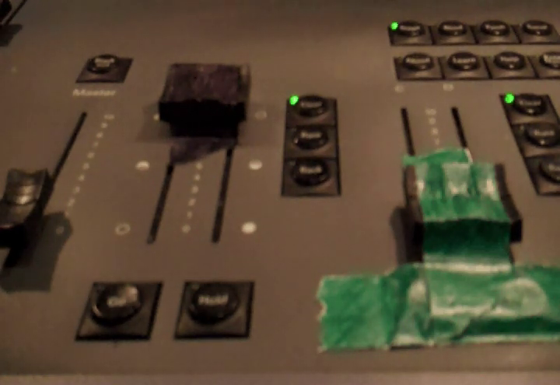Those three buttons are the modification buttons for the cue. The bottom one is back. That's used when you've gone too far and you need to go one or more cues back.